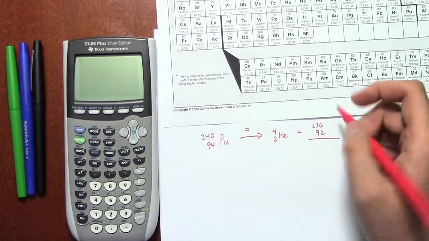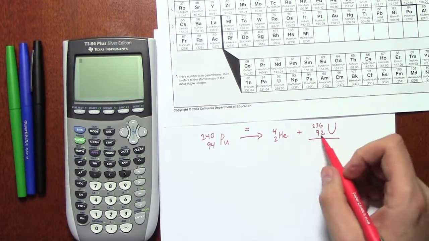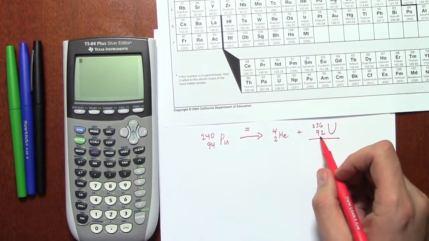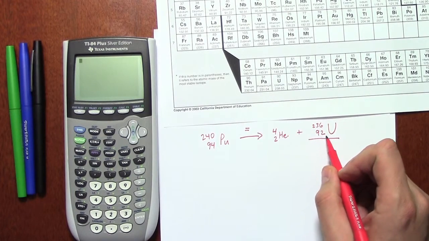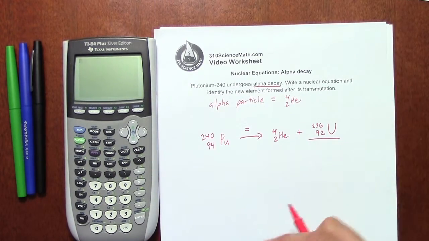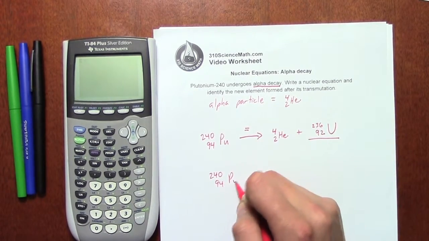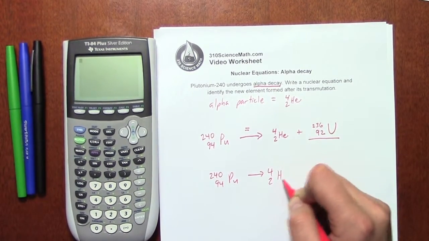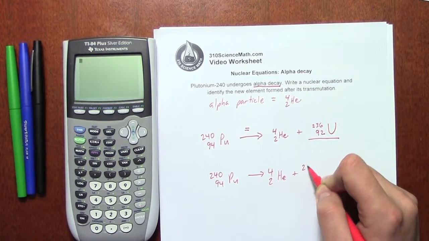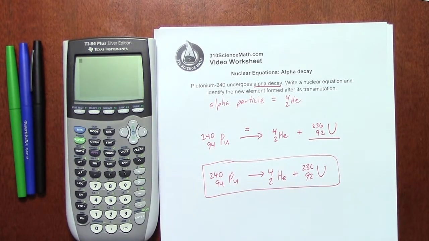So here's uranium. We're going to put the symbol U to describe uranium. Okay? It's kind of redundant, but it's always important to write the symbol. The atomic number, which is 92 in this case, identifies this mystery element as uranium. So if you really want to, you can rewrite this super neat, and there you have it. And then, of course, we have our 236 over 92 U. And that, my friends, is how you write an alpha decay nuclear equation.